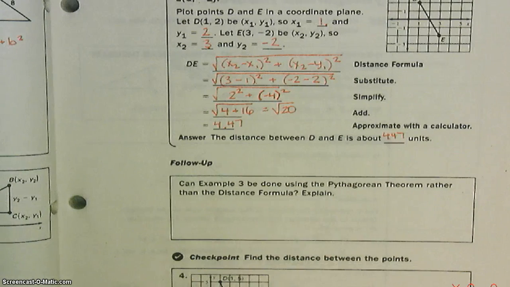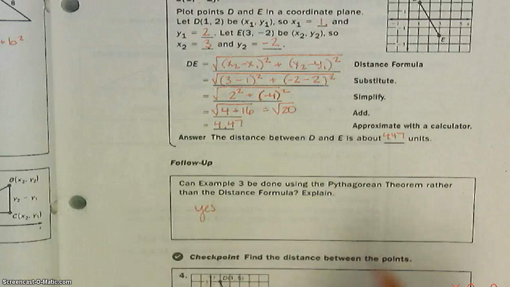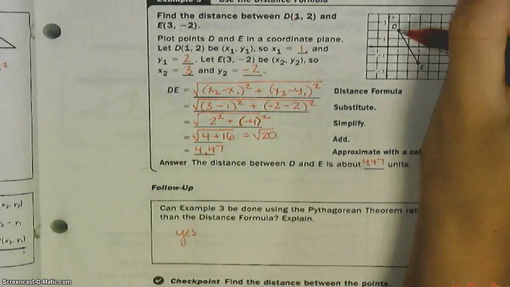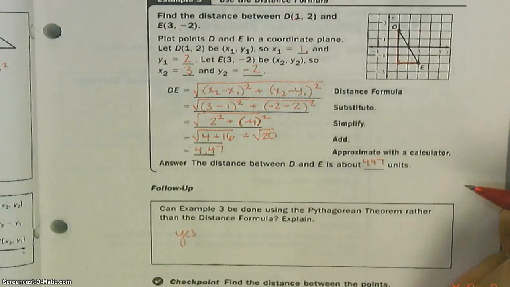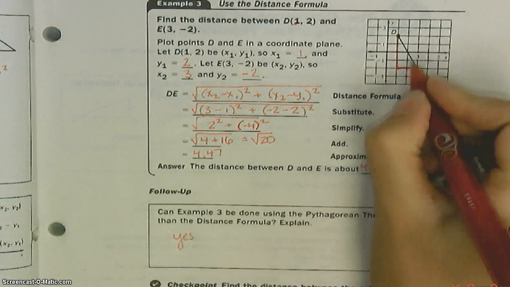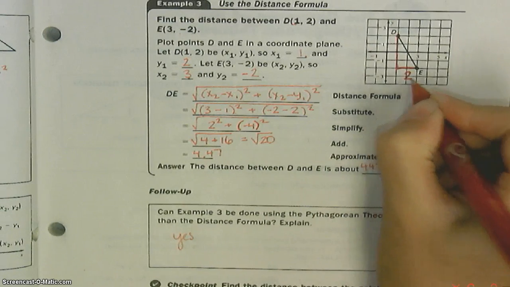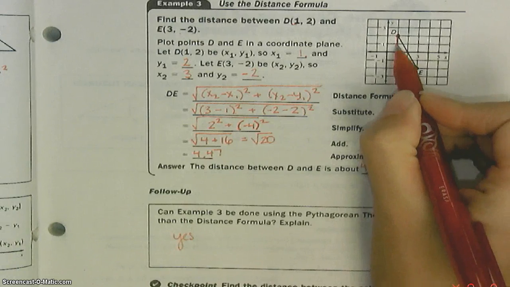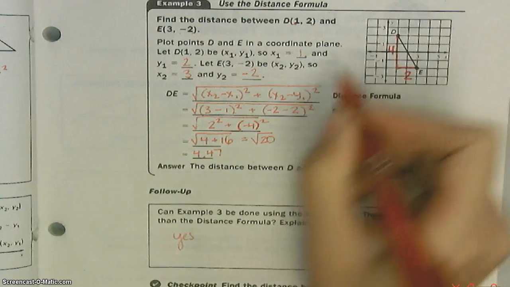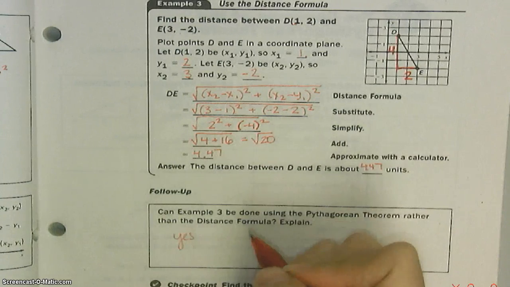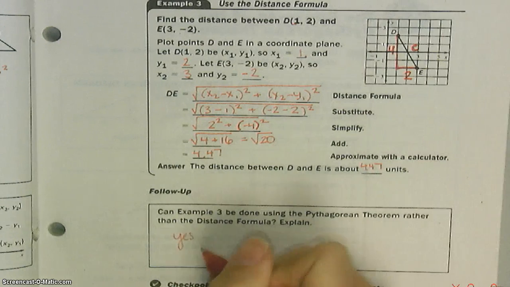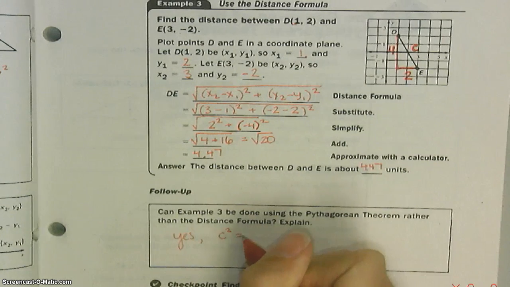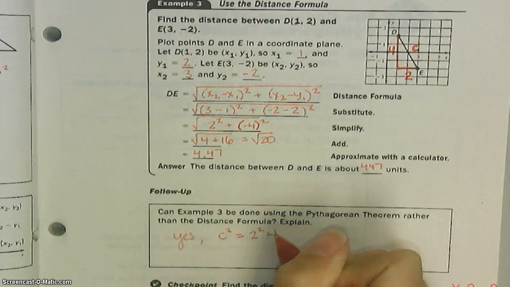Can example 3 be done using the Pythagorean theorem rather than the distance formula? Yes. Look at this. Let's turn this into a right triangle. Now let's find the legs. This leg is 2, and this leg is 1, 2, 3, 4. These numbers should look familiar, 2 and 4. And this is our c. So we can do c squared equals 2 squared plus 4 squared.